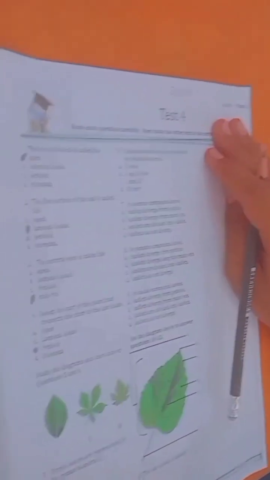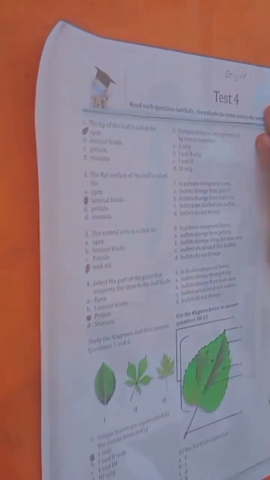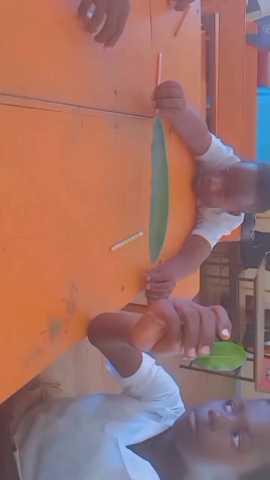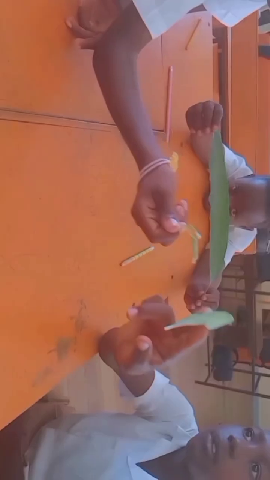Flexible grouping. Students work in various groupings such as whole class, small groups, or individually. Varied instruction. Teachers use different instructional strategies, materials, and assessment. And of course, ongoing assessment, which is the continuous evaluation of student progress and adjustment of instruction.